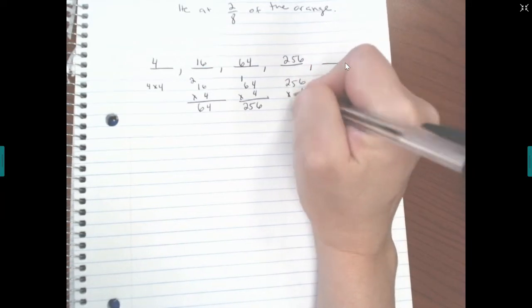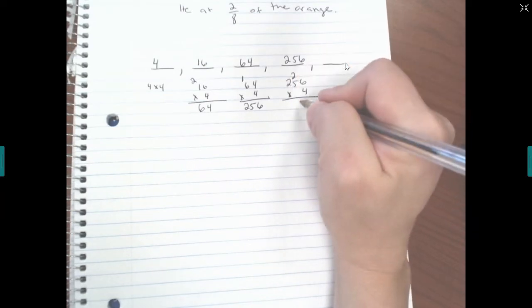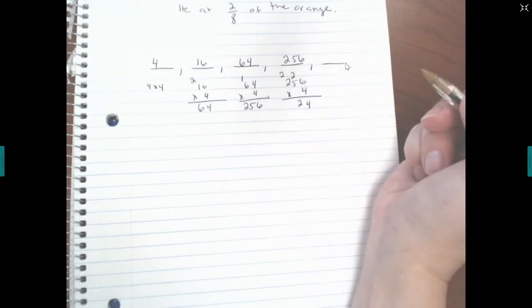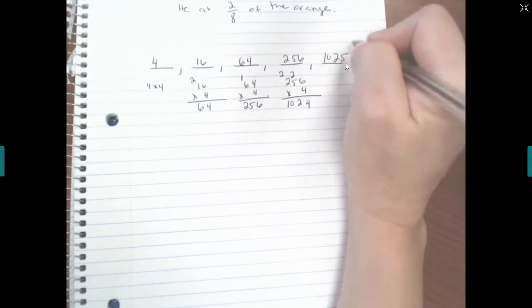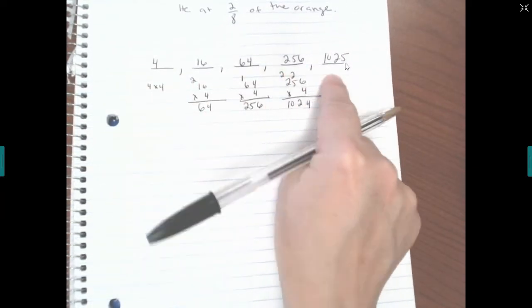256 times 4. 6 times 4 is 24. Carry my 2. 4 times 5 is 20. Plus 2 is 22. Carry my 2. 4 times 2 is 8, plus 2 is 10, and that gives us our last number. So you should have gotten 4, 16, 64, 256, and 1025.